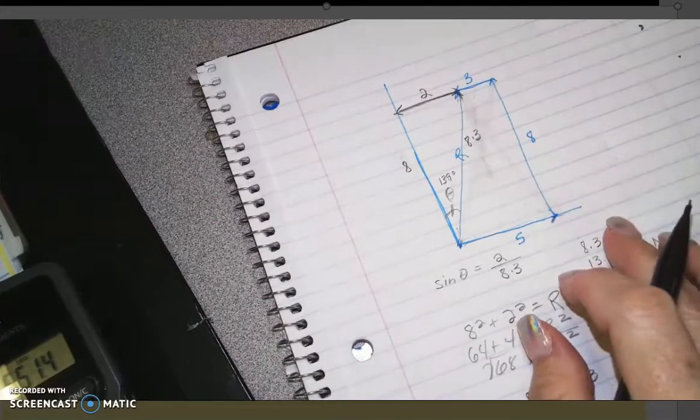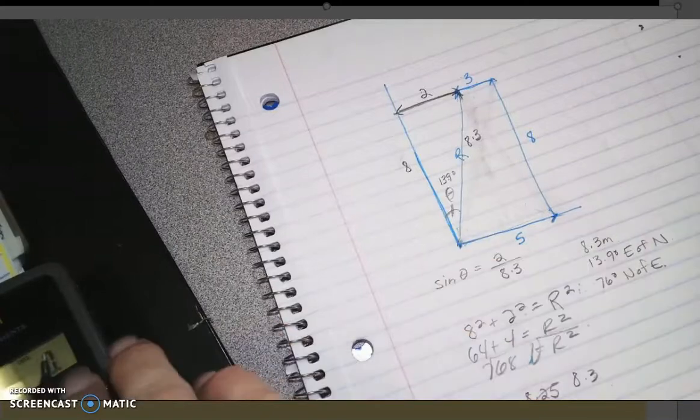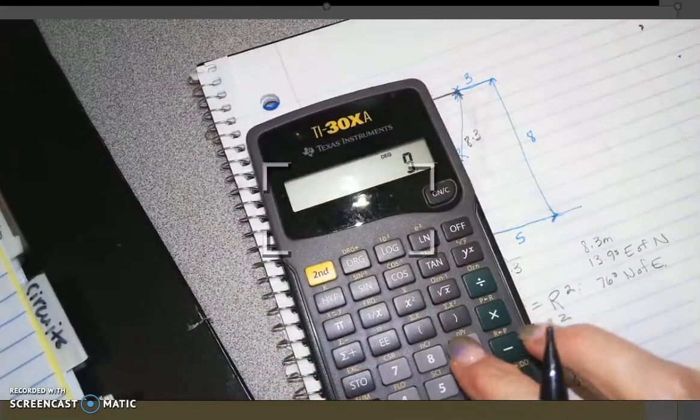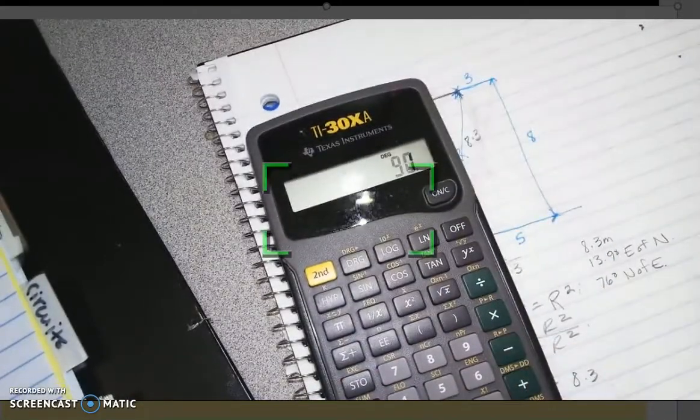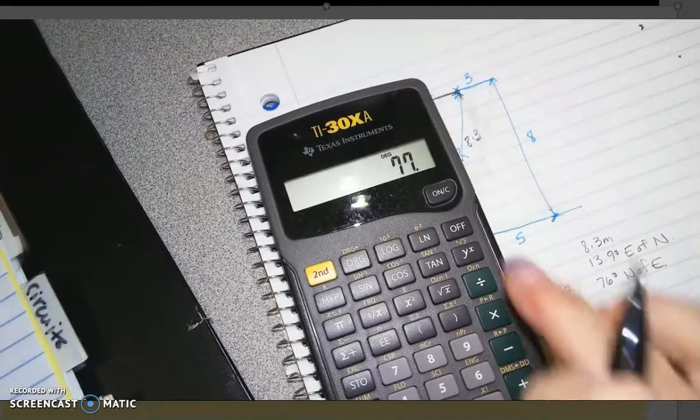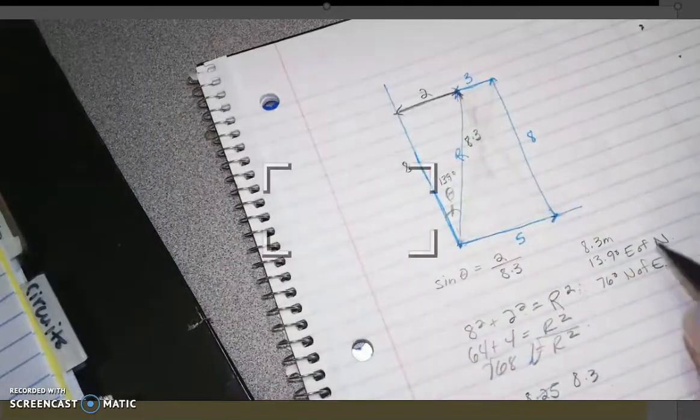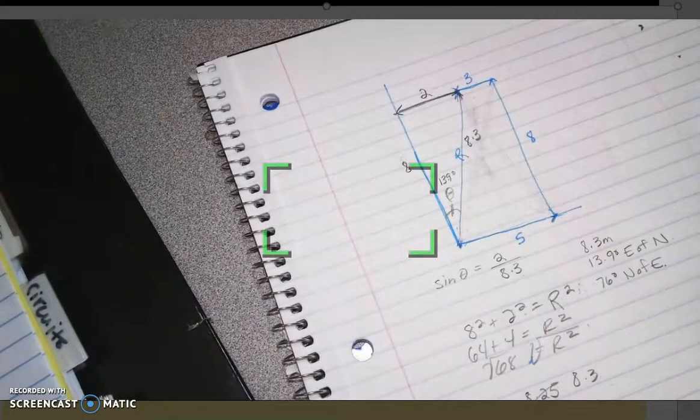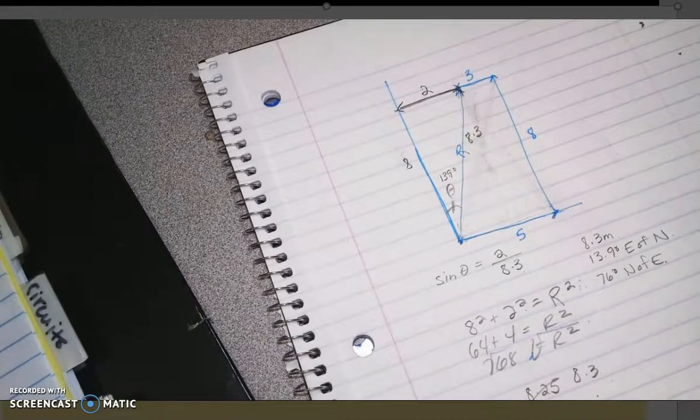Because basically it's 90 minus 13.9. So basically the same thing; you're just figuring out the angle. So simple problem, simple solution. We made it way more complicated than it needed to be.